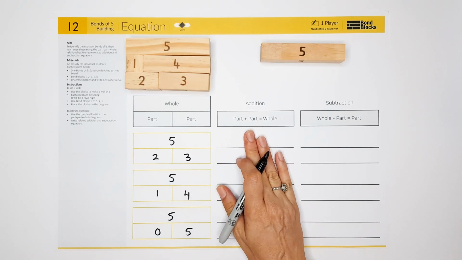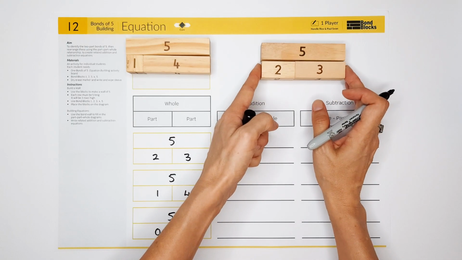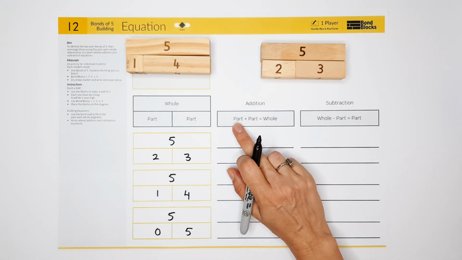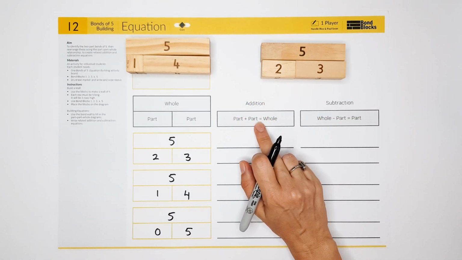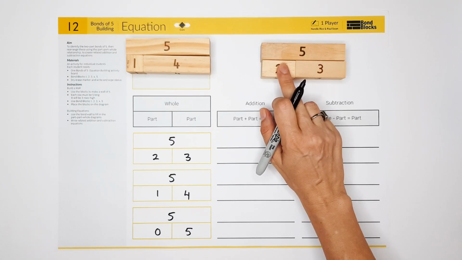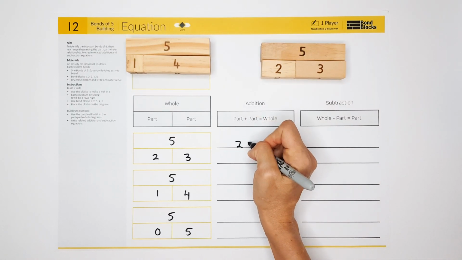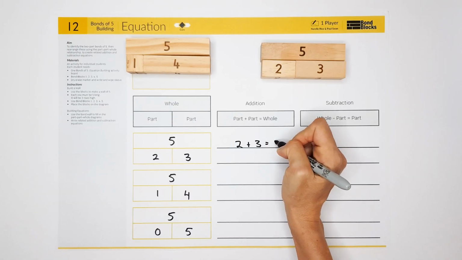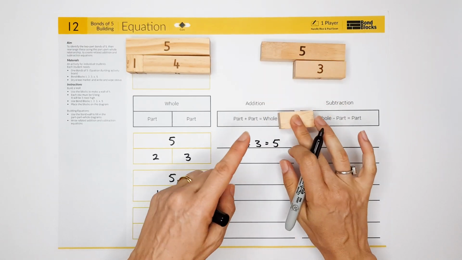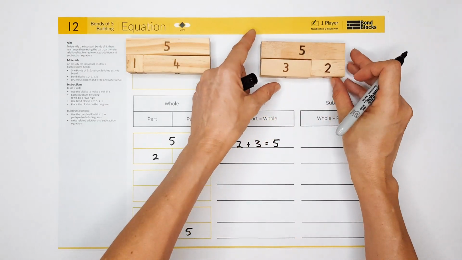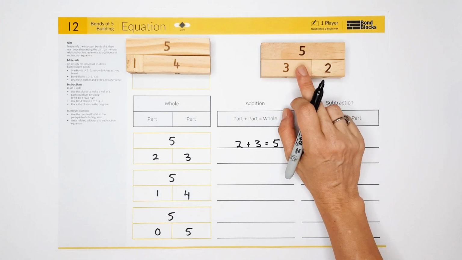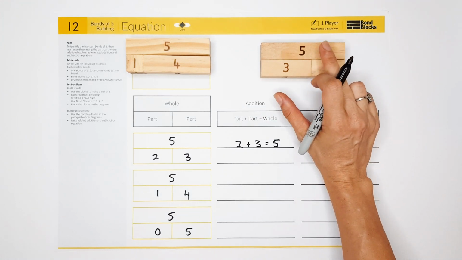Now we're going to write the addition equations. When we add, we say part add part equals whole. 2 add 3 equals 5. I can rearrange my parts using the commutative property of addition to say 3 add 2 equals 5.